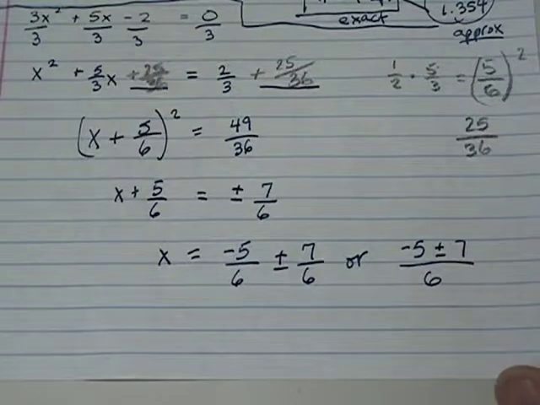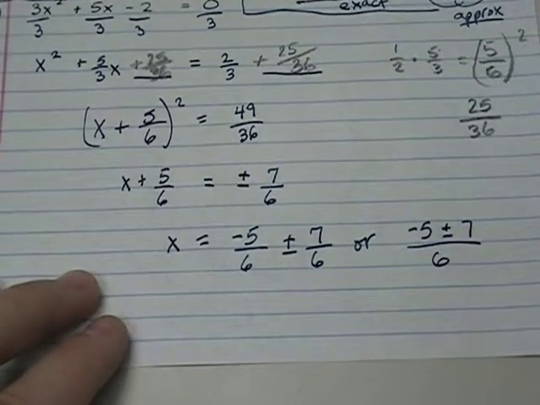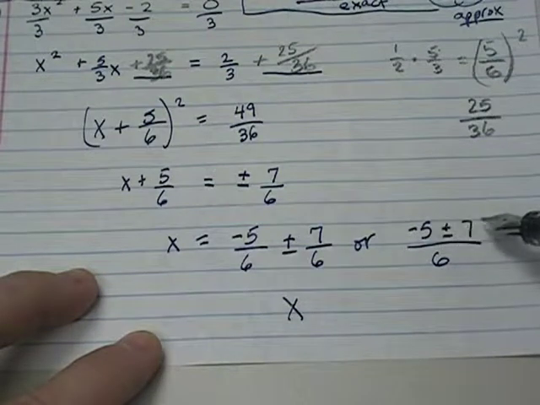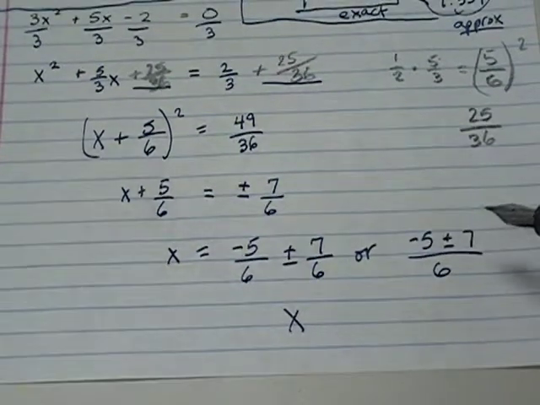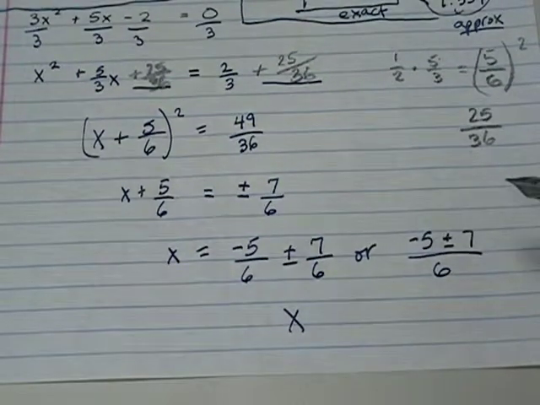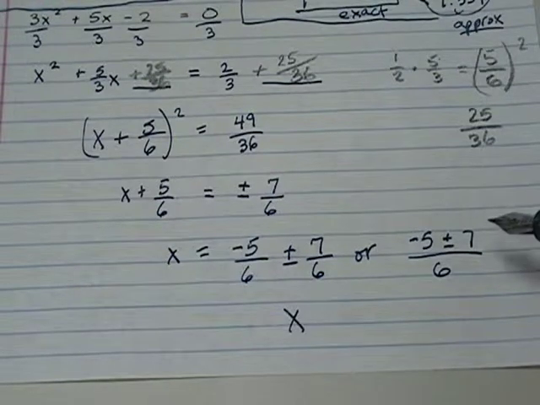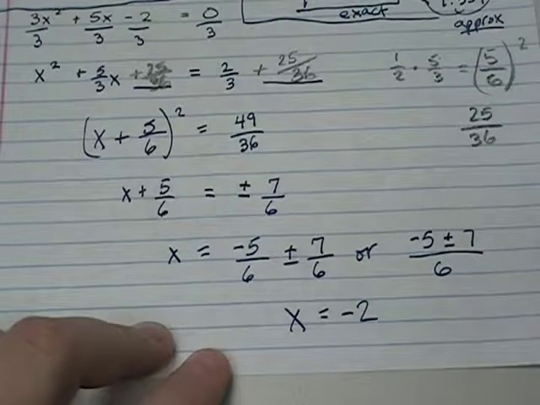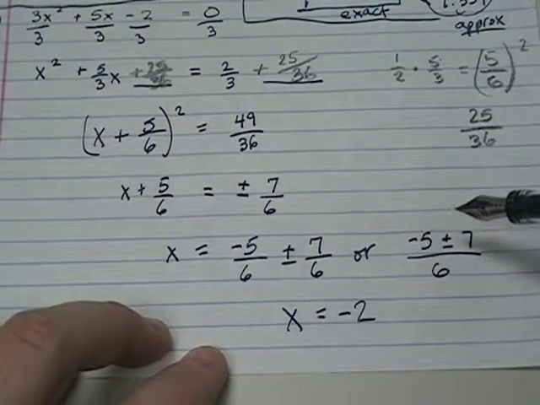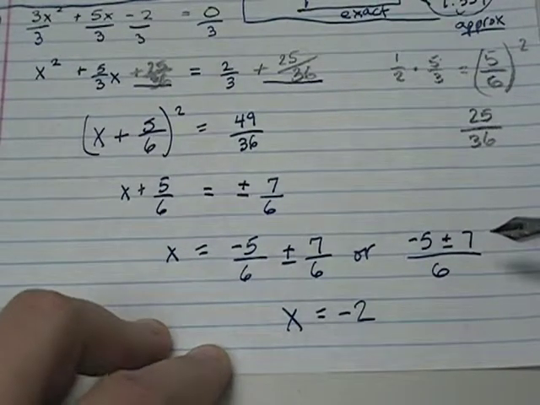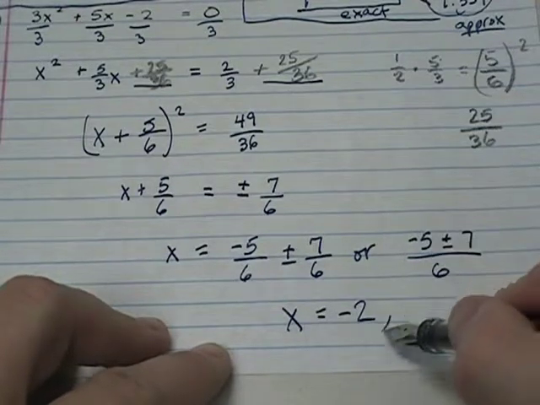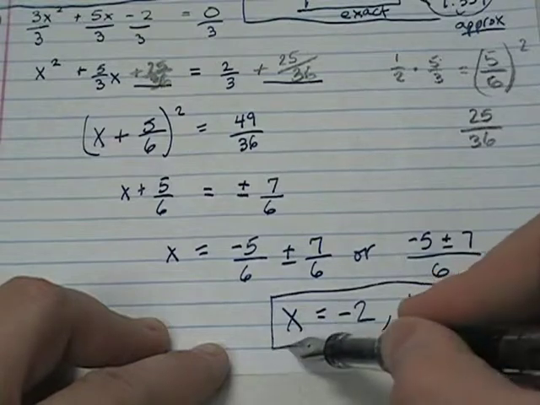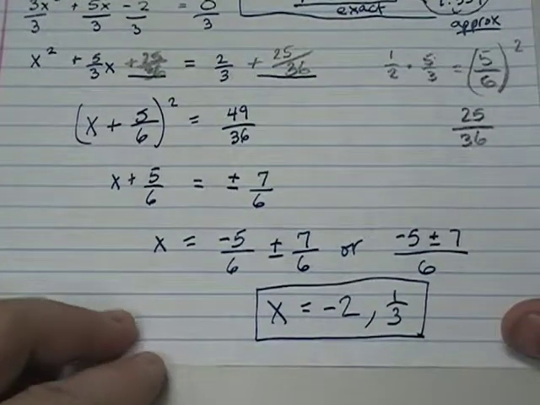Okay? And if you do that, obviously one of your answers is going to be negative 5 minus 7. Well, negative 5 minus 7 is going to give you negative 12. Negative 12 divided by 6 is negative 2. And negative 5 plus 7 will give you 2. And 2 divided by 6 is 1/3. And so those would be your two solutions, negative 2 and 1/3.